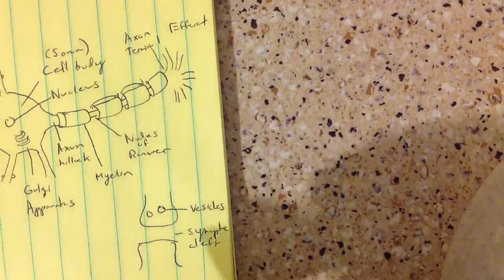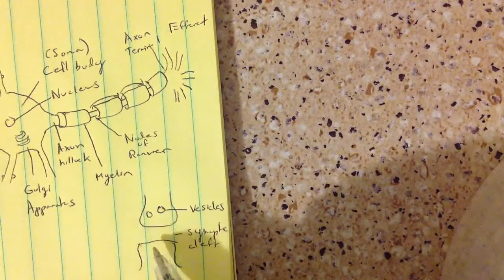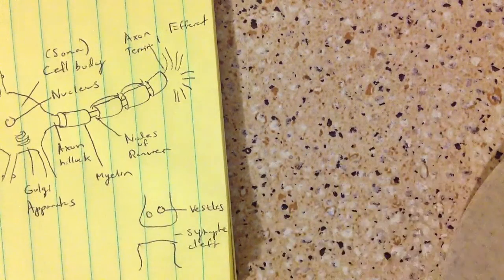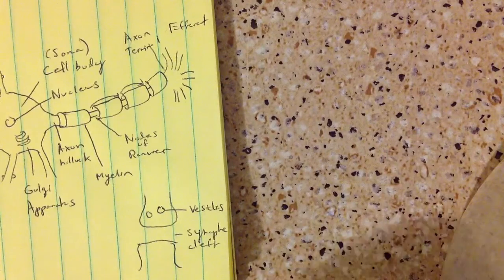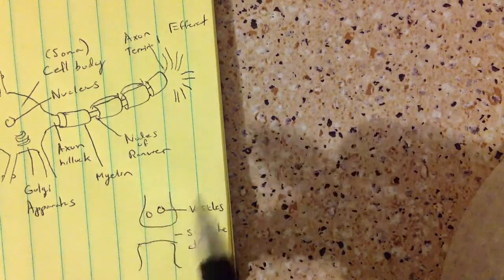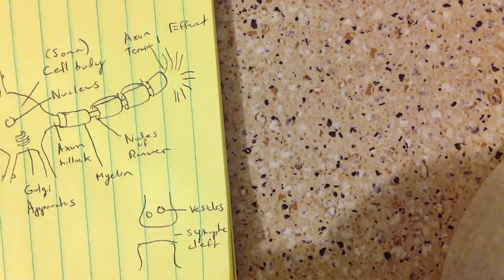The biggest thing is that there's a space, and this is really important because since there's a space, it can control whether the neuron fires or not. Therefore, it can stop or start signals. So that's a really important part of the general neuron.